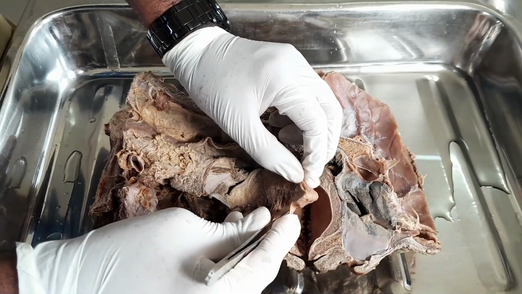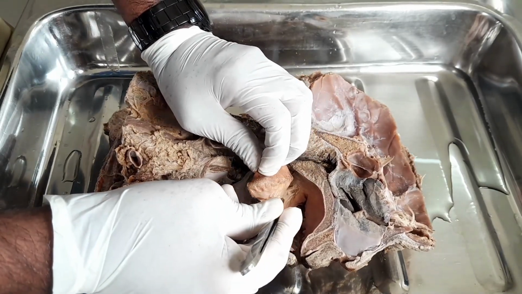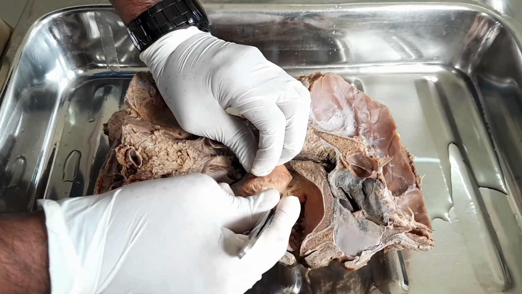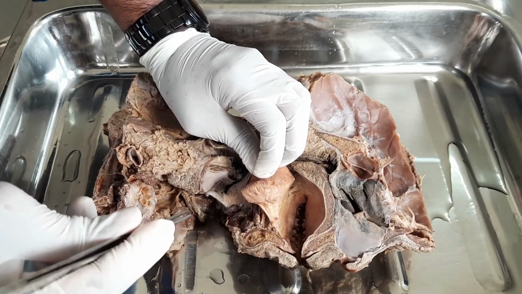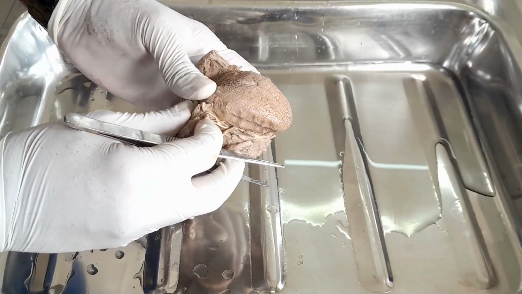To the ventral surface there is a connection called the frenulum linguae, and you can see the dorsal veins of the tongue also here. Okay. We will continue our discussion in this specimen.